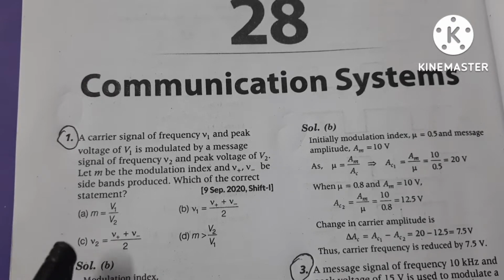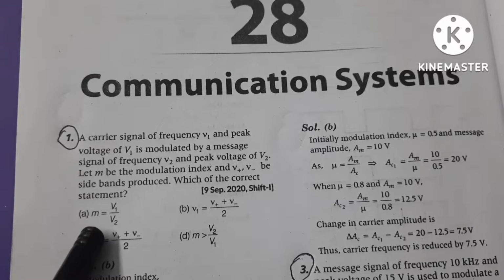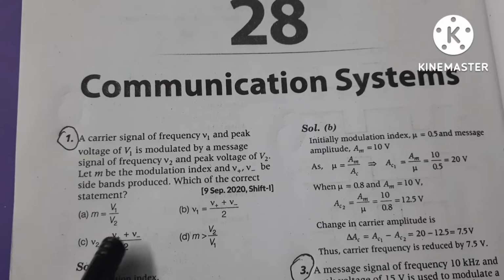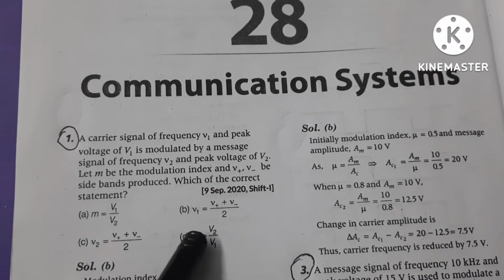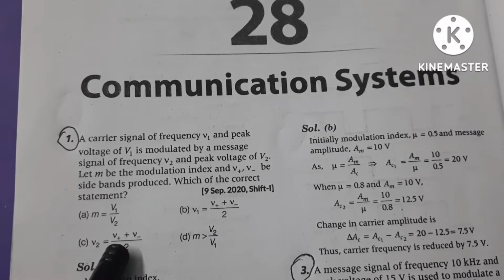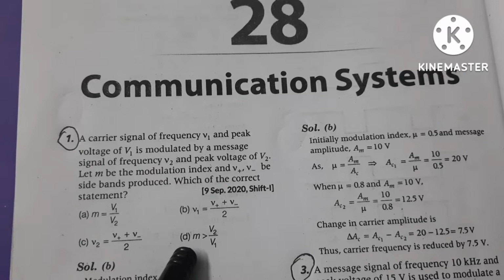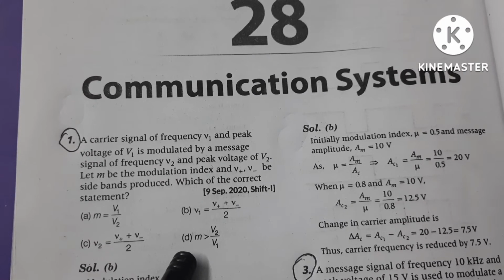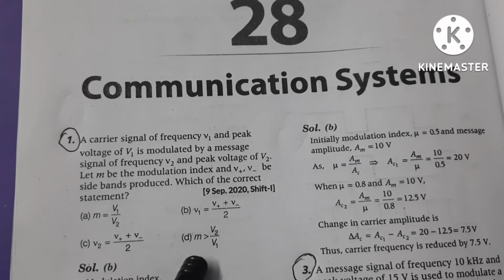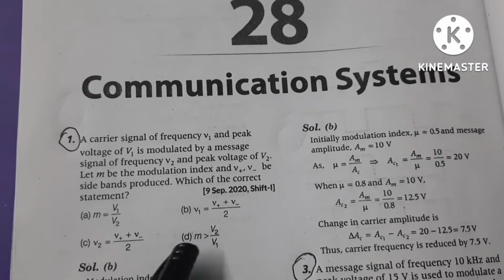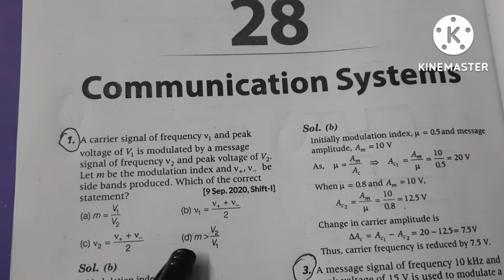See the options they have given: modulation index M equals V1 by V2, and ν1 equals (ν+ plus ν−) by 2. Then, modulation index is greater than V2 by V1. So this is wrong here, because modulation index, what is the formula? It is peak V2 by V1, but they have given greater than that, which means it is wrong. And in the last option they have given the reverse. So the first and last options are both wrong.